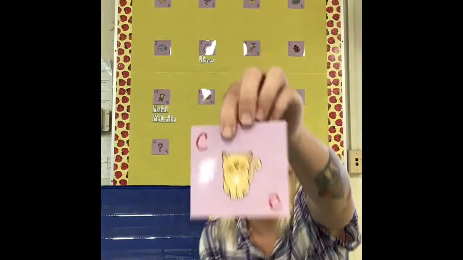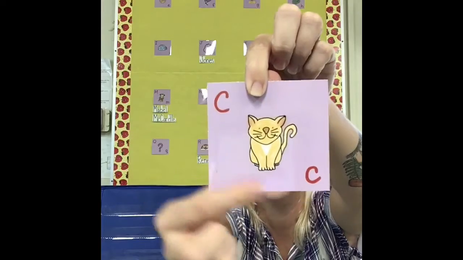Get your fingers ready. Let's write lowercase c in the air together. Start at the top, go around and stop. We'll do it again. Start at the top, go around and stop. Did you notice that the uppercase C was bigger than the lowercase c? Just like on our picture card, the uppercase C is bigger.